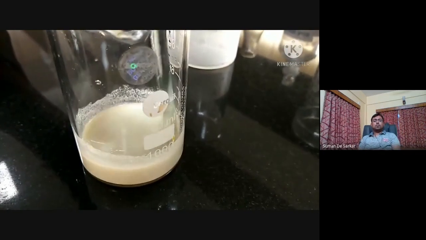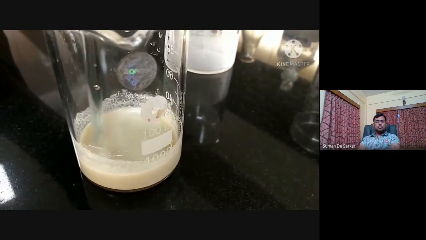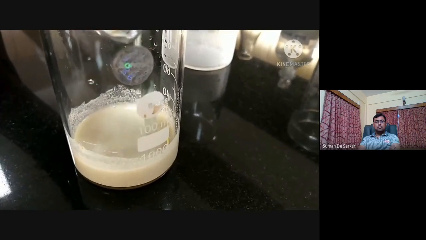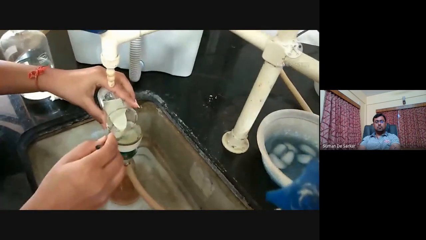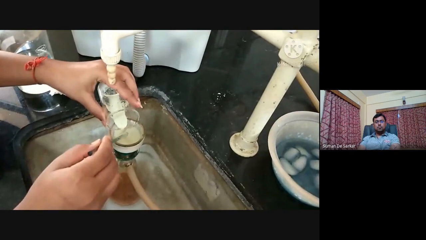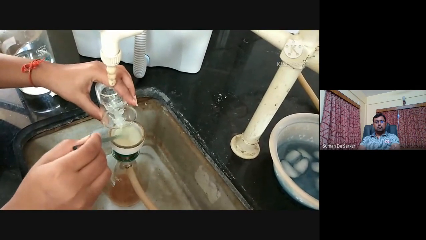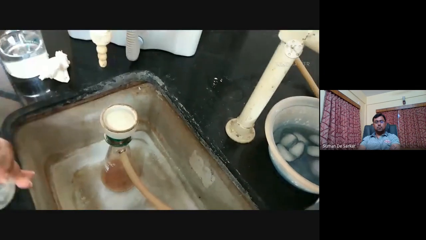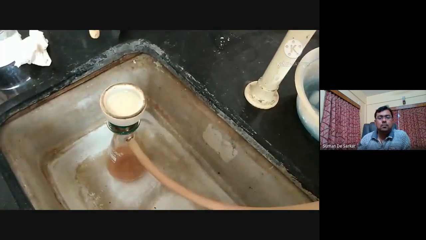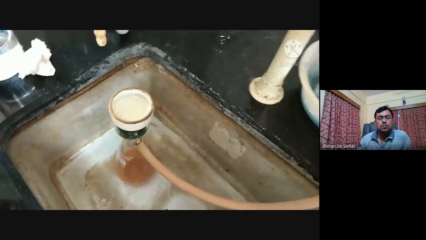And then we'll do the TLC to show you how to characterize or differentiate whether the reaction is complete or not. Filtration here, as usual. Very milky white reaction mixture, giving a very nice product on filtration.